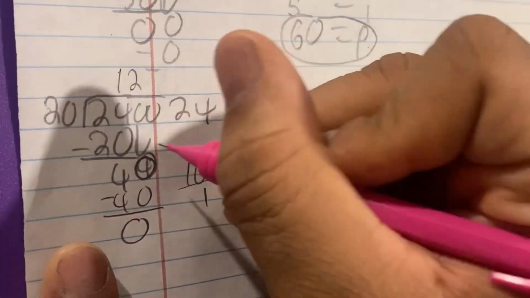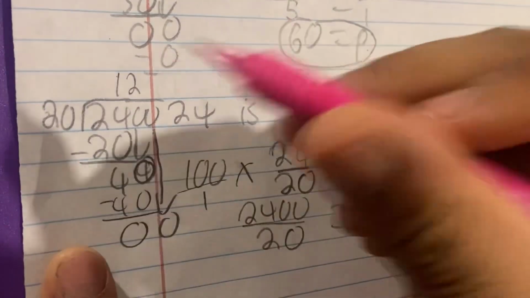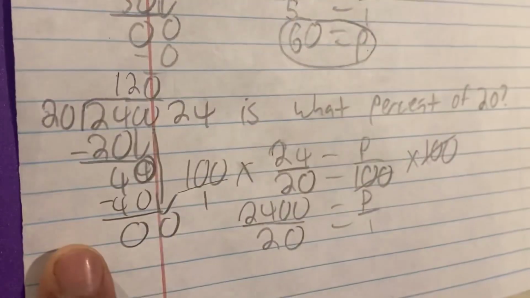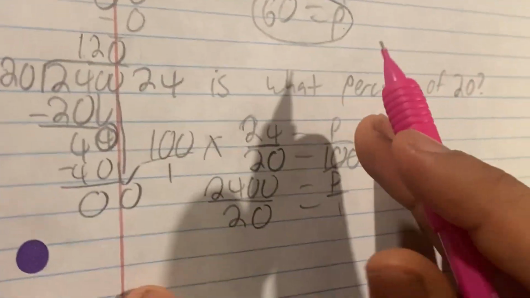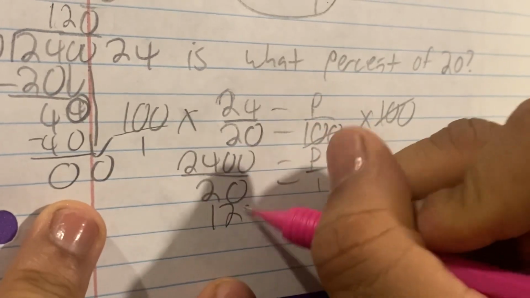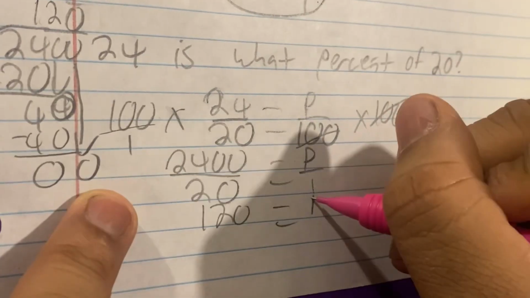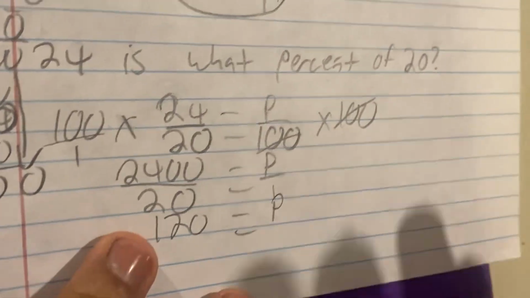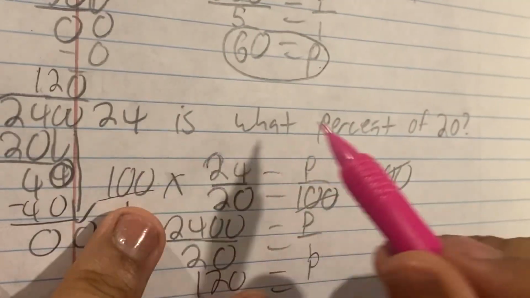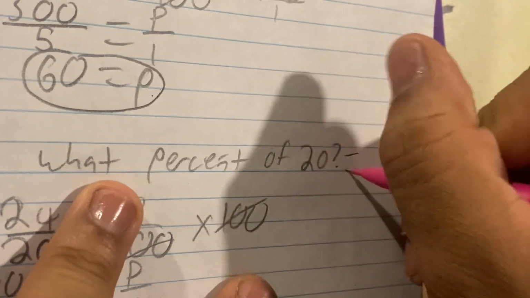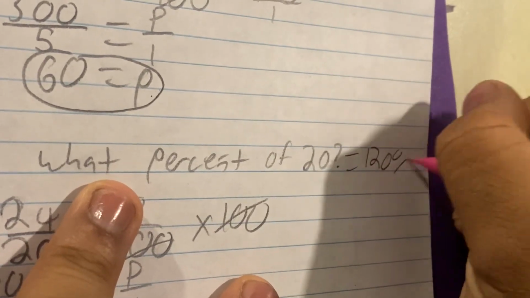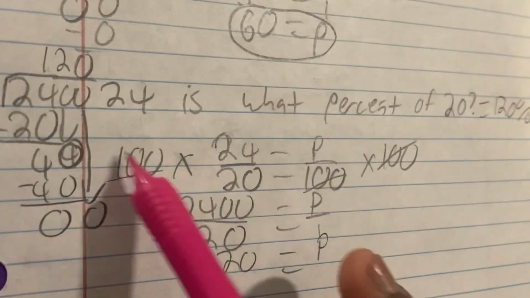When we subtract that, it's 0. When we bring down the last 0, how many times can 20 go into 0? 0 times. So our answer is going to be 120 equals P. So 24 is what percent of 20? 120%. This should be your answer.